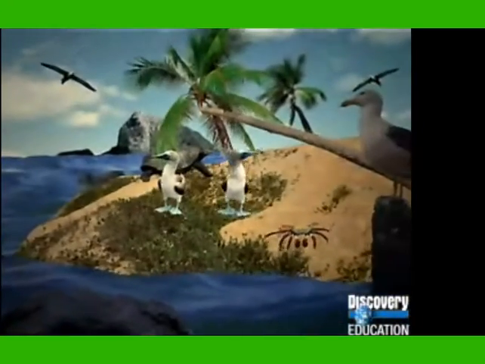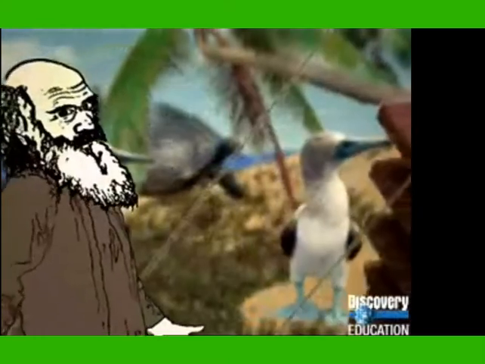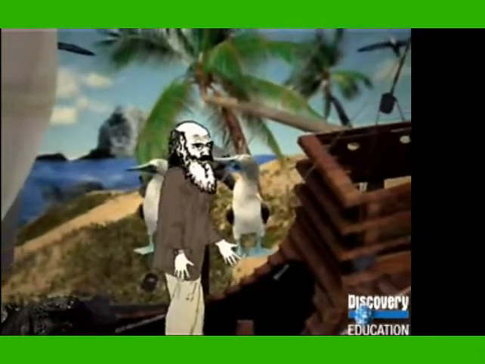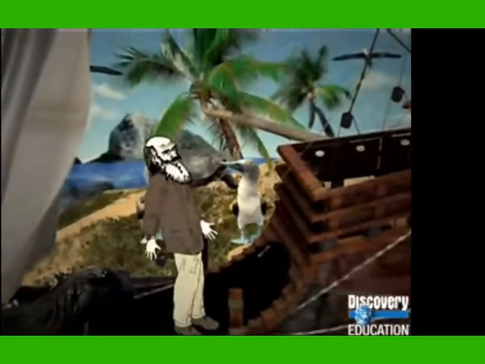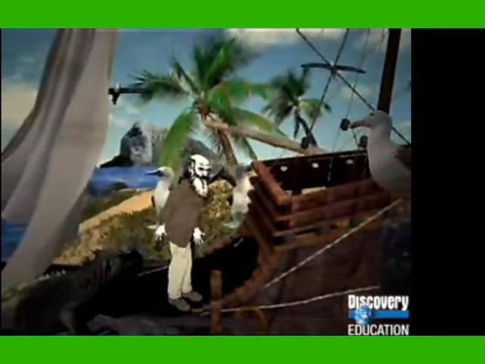Well into the 5-year study, Darwin reached the Galapagos Islands. The natural history of this archipelago is very remarkable. It seems to be a little world within itself. The greater number of its inhabitants, both vegetable and animal, being found nowhere else.